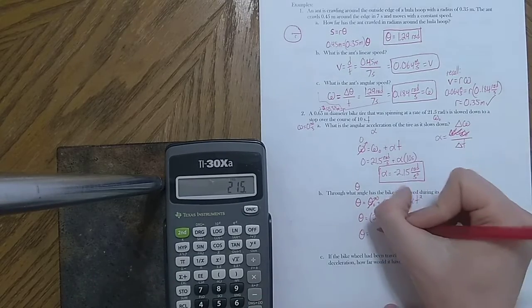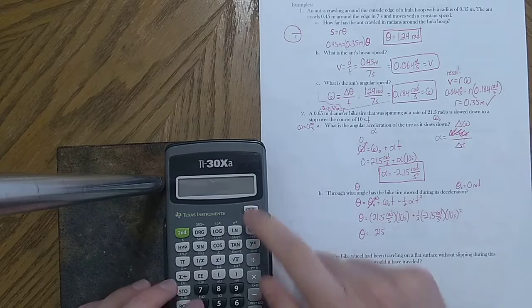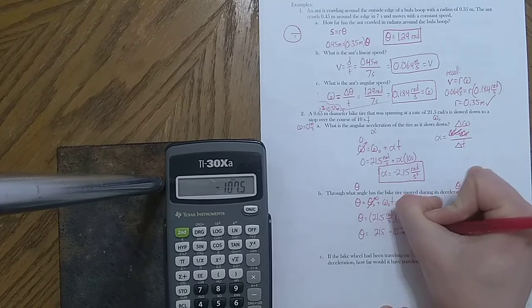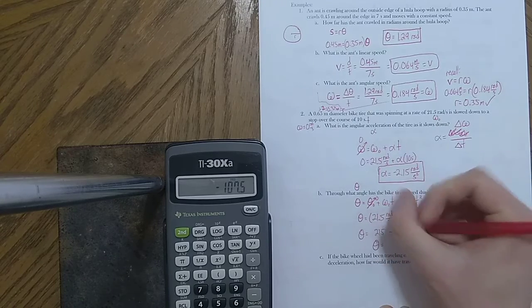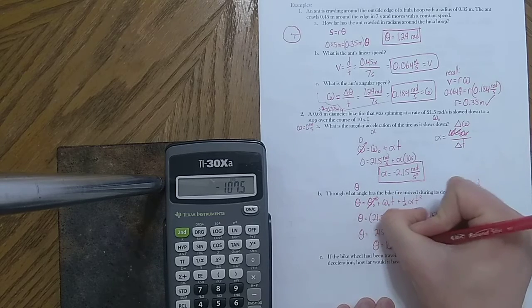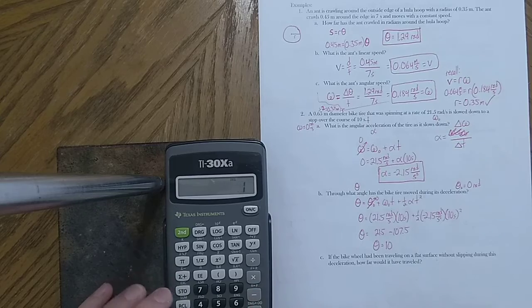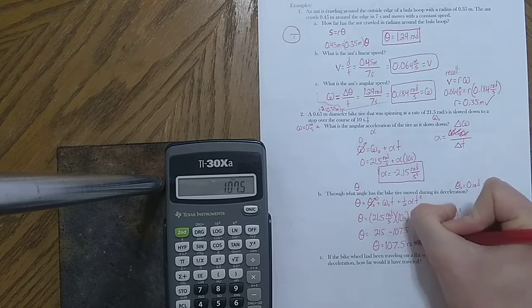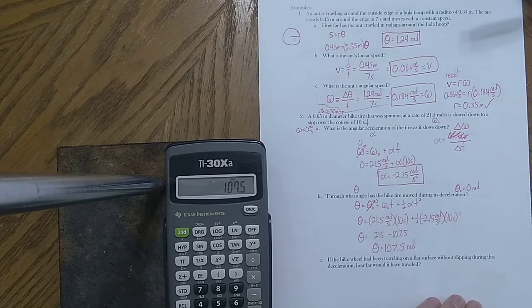21.5 times 10 is 215. 10 squared times negative 2.15. Oops, did that wrong. 10 times 10 times negative 2.15, there we go, times 1/2, minus 107.5. As this wheel spins down, it spins through 107.5 radians.